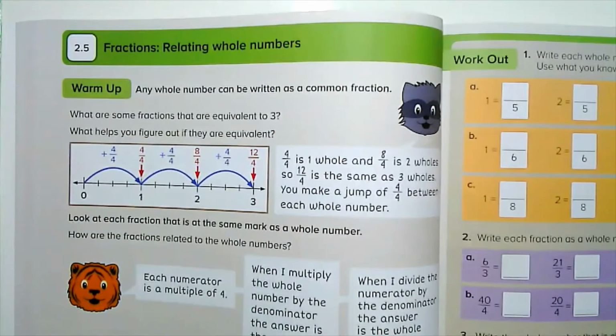Hi, this is lesson 2.5, fractions, relating whole numbers. Any whole number can be written as a common fraction. What are some fractions that are equivalent to 3? What helps you figure out if they are equivalent?